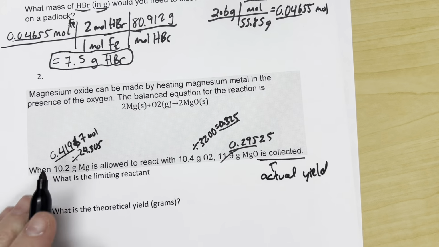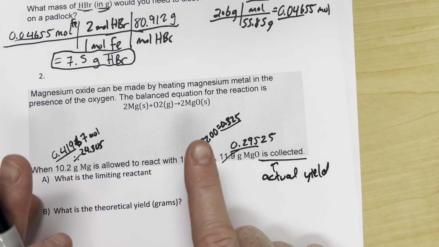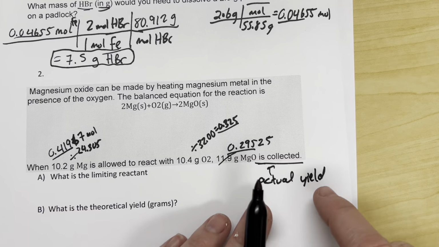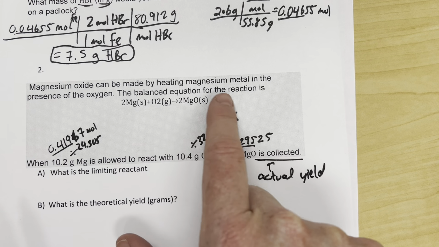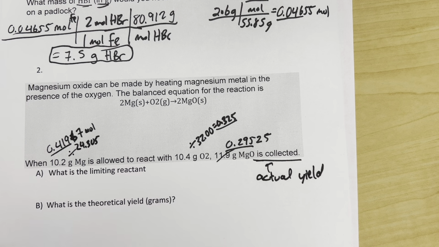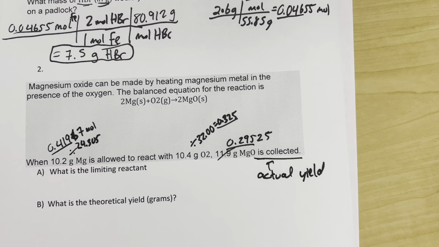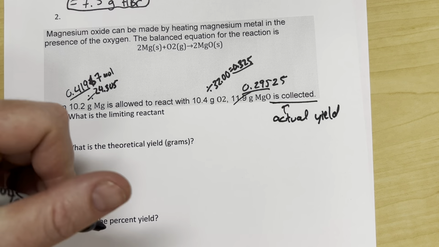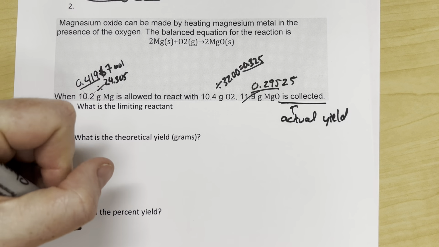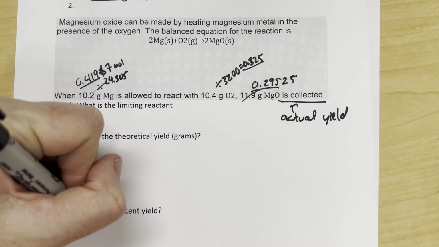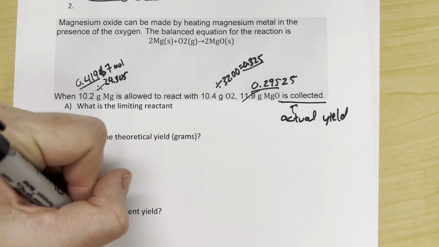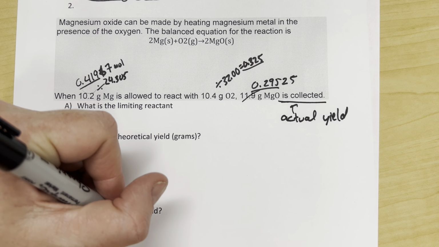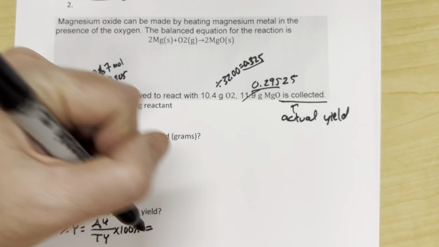So chances are, if you're given 2 or more things that are reacting, and then an amount of something on the product side, one of the products, then that tells you it's probably going to be a percent yield question. And sure enough, it is down here. So do you remember that percent yield equals actual yield divided by theoretical yield times 100%, right? This is a big hint.